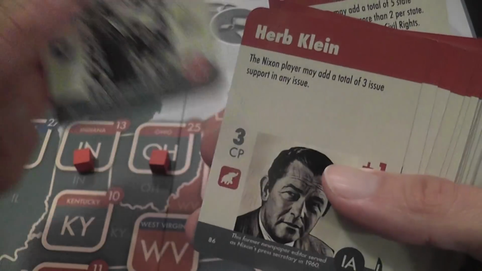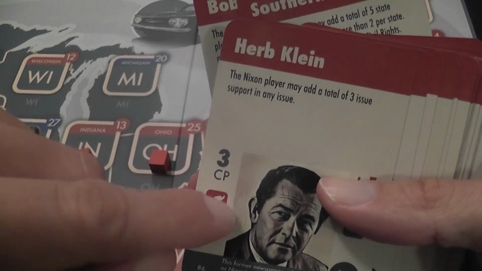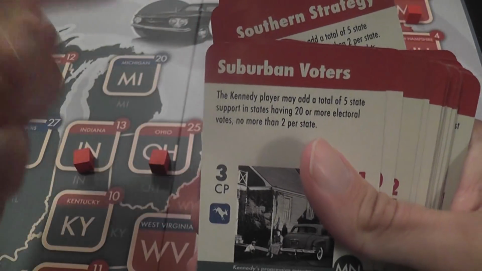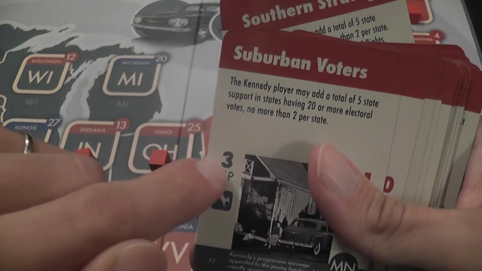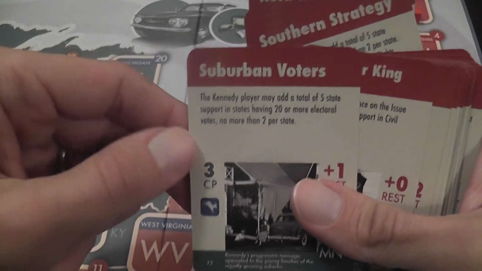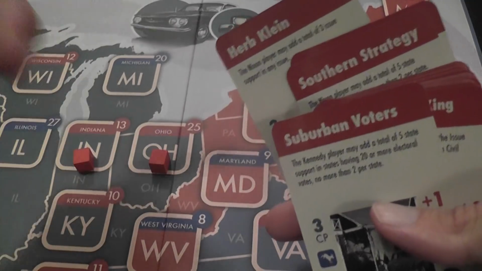When you resolve an event, you simply do what the text of the event says. This one can be played by the Republicans for campaign points or for the event. If you have a card that has a symbol of the opponent, you can only play it for the campaign points. An interesting thing is that when an opponent plays a card for campaign points, you can hijack the effect.